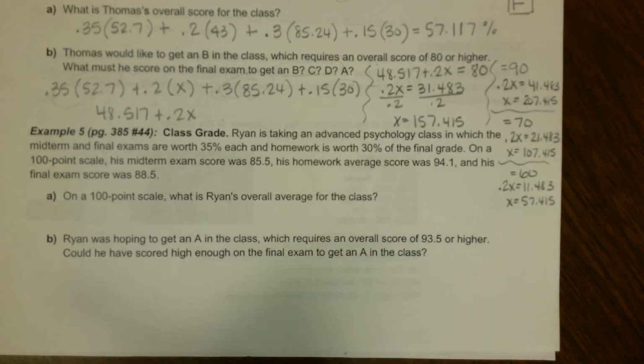Okay, another example. Ryan is taking an advanced psychology class in which the midterm and final exams are worth 35% each, and homework is worth 30% of the final grade. On a 100-point scale, his midterm exam score was 85.5, his homework average score was 94.1, and his final exam score was 88.5. So on a 100-point scale, what is Ryan's overall average for the class? Okay, go ahead and try this on your own, and then come back and see if you got it right.